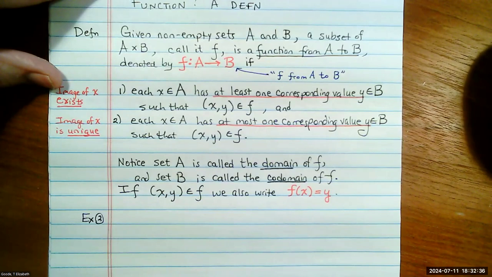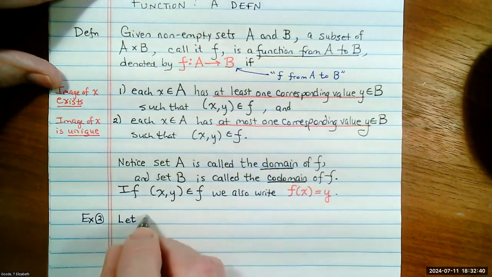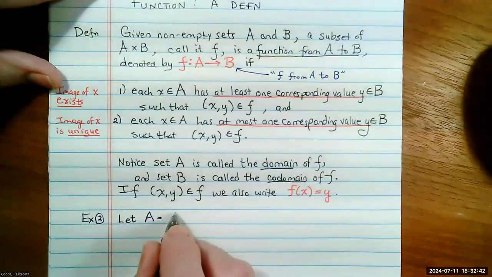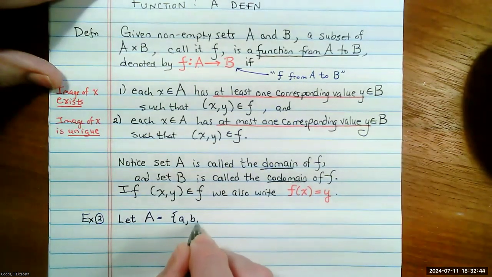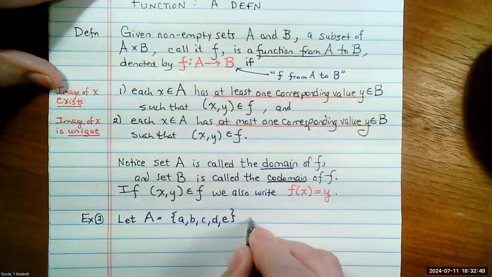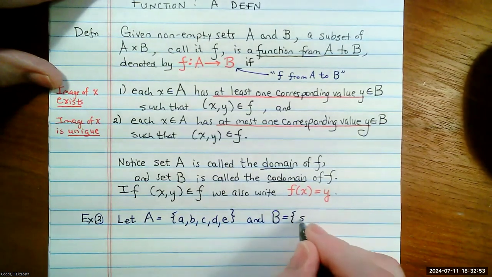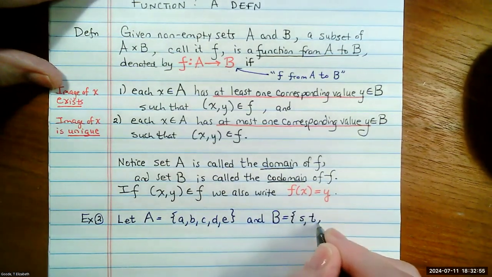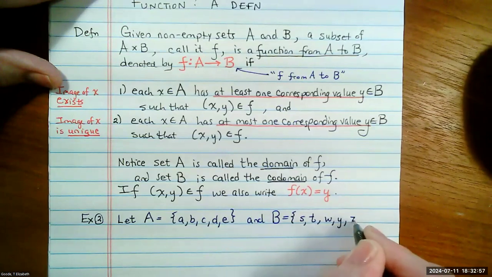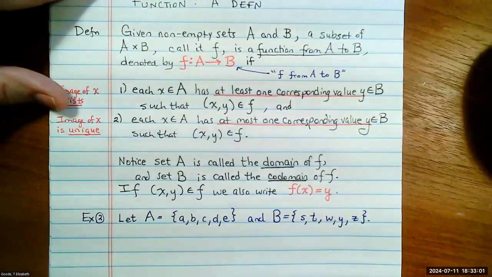Example 2. Let A be the set containing little a, little b, little c, little d, little e, and B be the set containing little s, little t, w, y, z. So just a couple of finite sets. We're going to look at a finite function here.